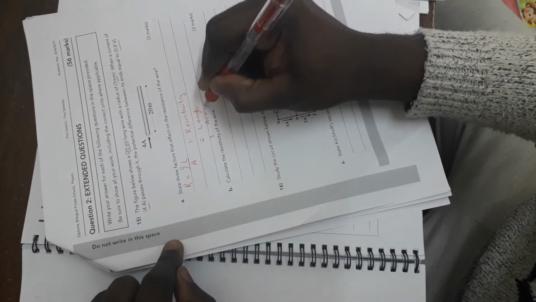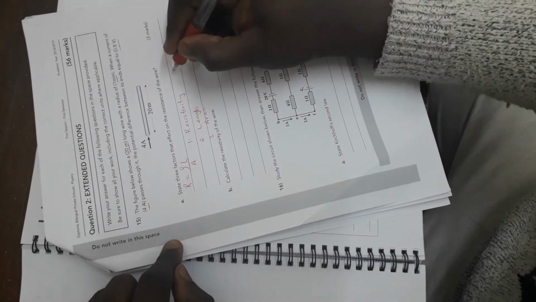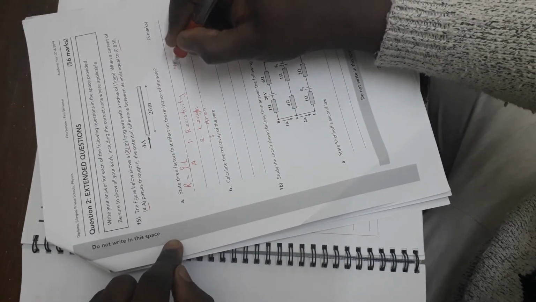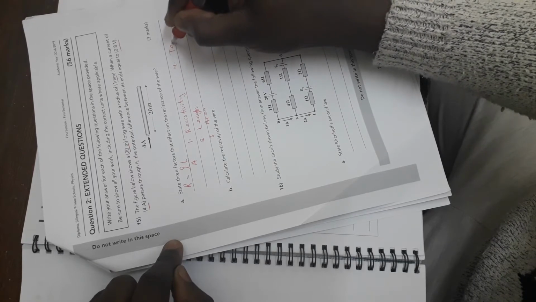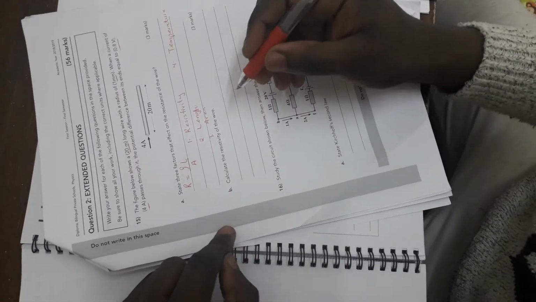These are three factors that affect the resistance of a wire. Another factor that is not captured in this formula, number 4, is temperature. So you can see that this question is giving you a total of 3 marks. So it is easy to actually pass this exam if you study very well.